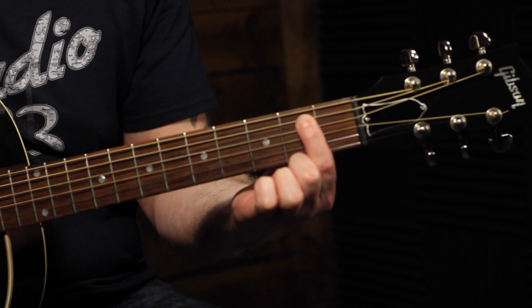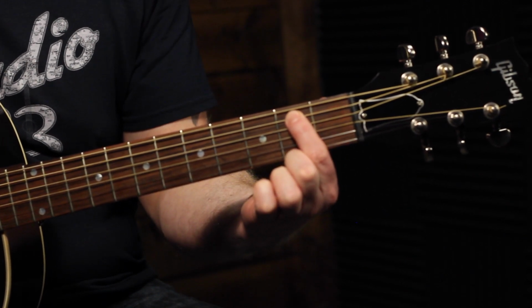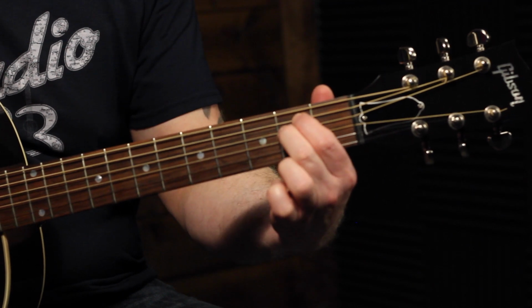So we're going to start the chord just like I just showed. Your index finger is going to be on the 2nd fret of your A string, and the middle finger is going to be directly below that.